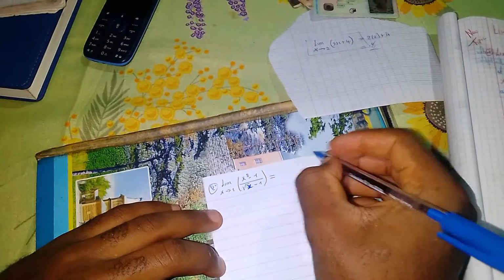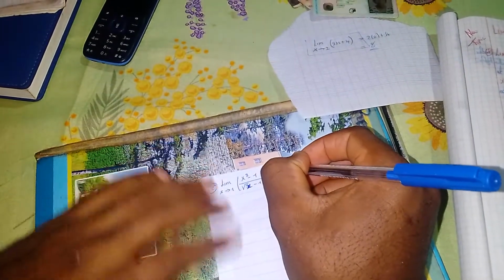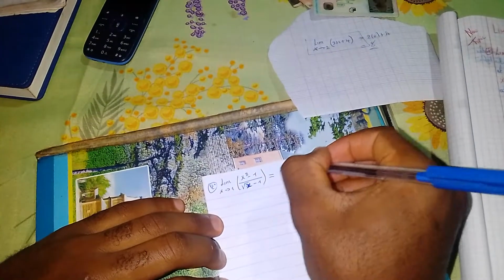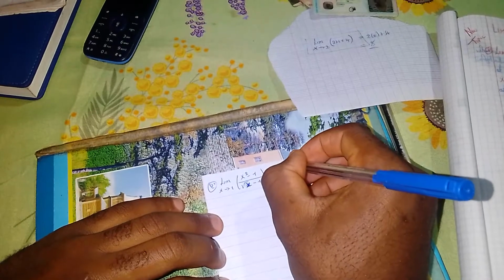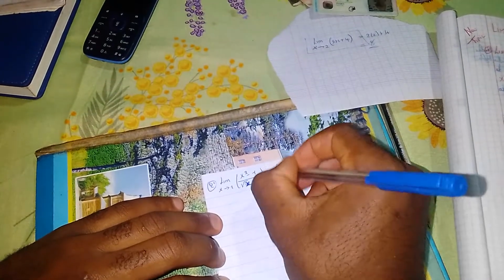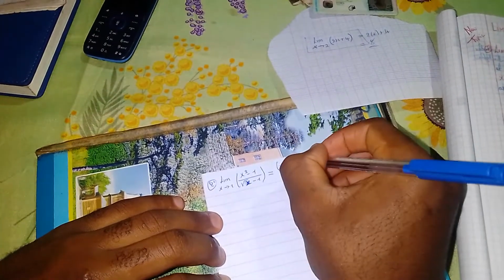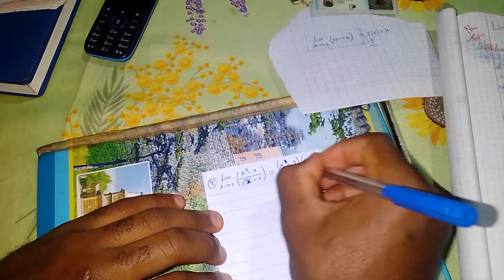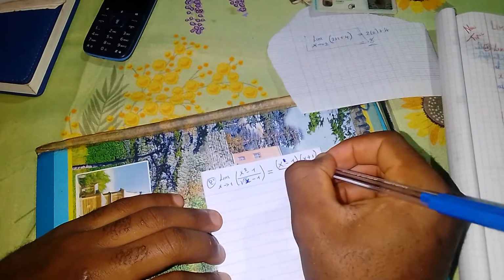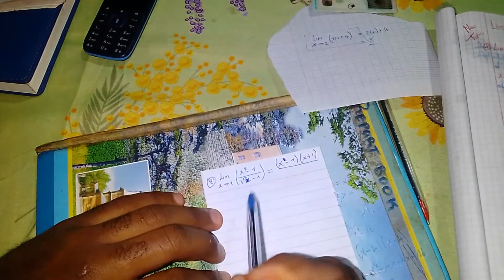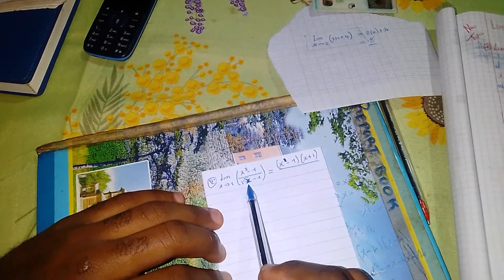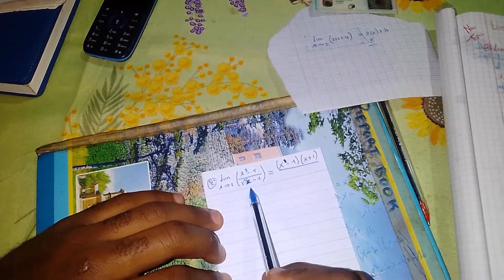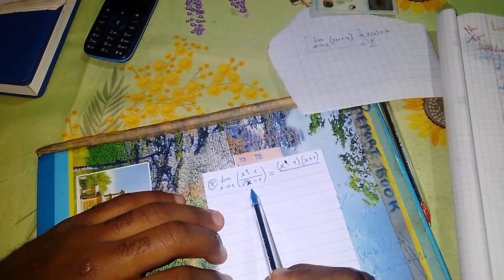We say this is equal to, I will factorize the numerator, x squared minus 1: x minus 1 into x plus 1, difference of two squares, remember, all over. Also, remember that the root of anything is the same as that thing to the power of a half. That is indices.